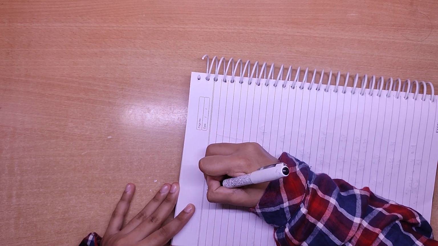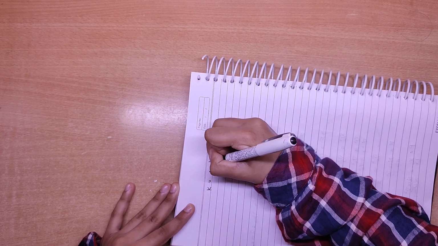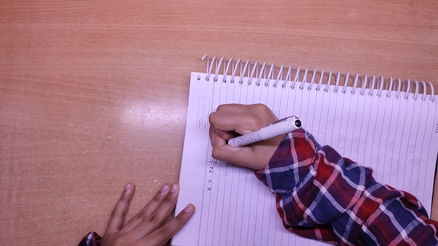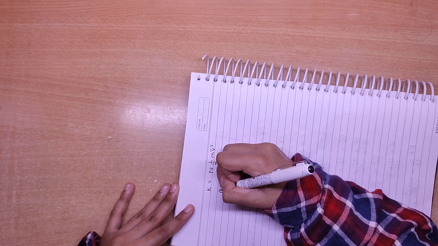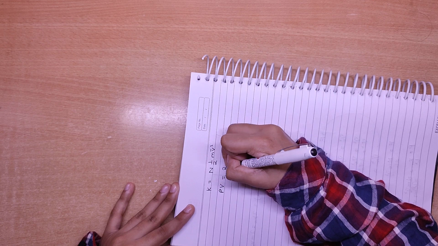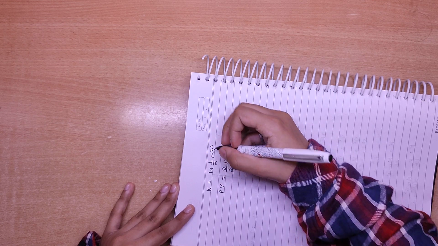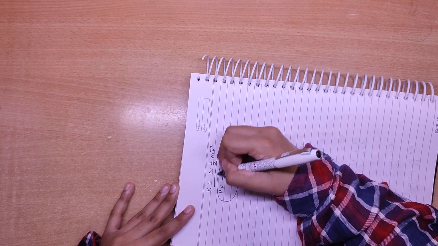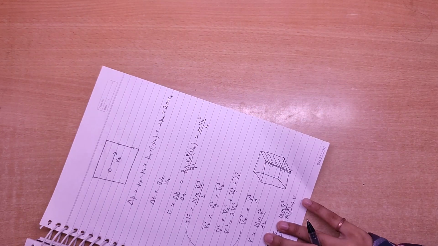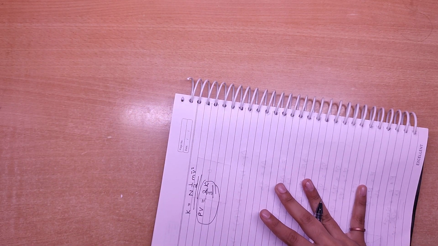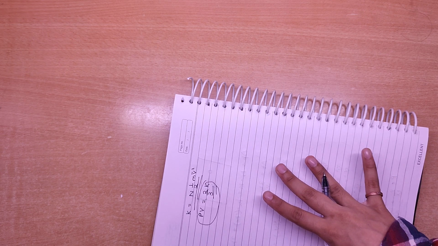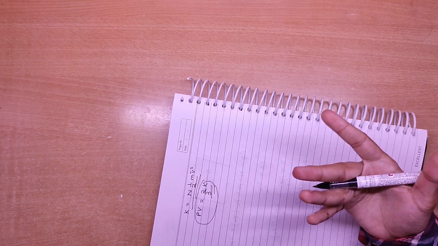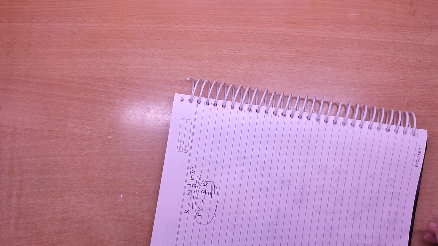We already know that K is equal to N times 1 by 2 m v square. So now we have PV equal to 2 by 3 K, and we got this from this equation and this equation. This is an important result of the kinetic theory because it relates pressure, a macroscopic property, to the translational kinetic energy of the molecule, which is a microscopic property.